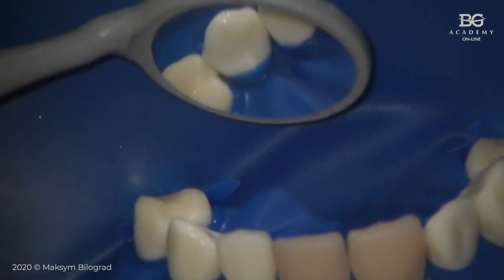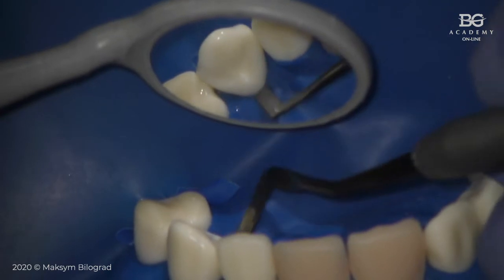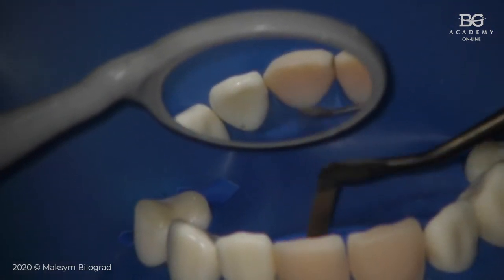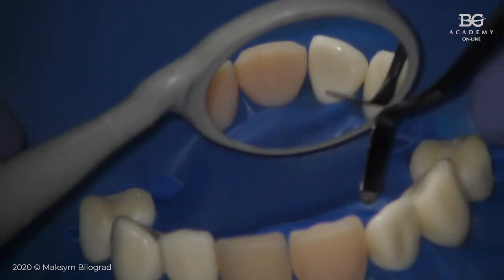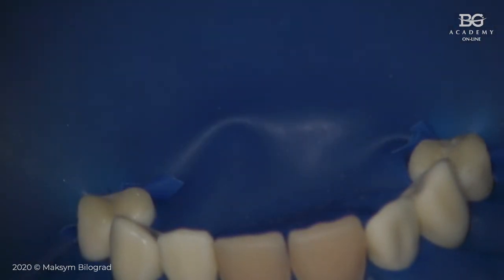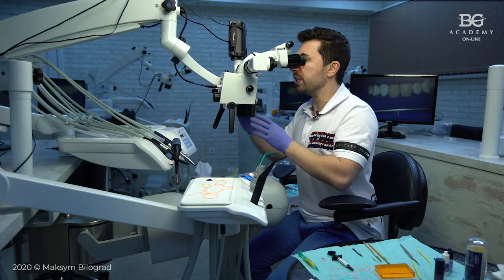So for the palatal side, for example, you can use your plastic instrument, as you can see here. You just invert your rubber dam with the plastic instrument here. It will be easier now because you have already provided some steps of inversion with floss utilization. Okay, good. In our case, we have supragingival preps, so isolation is pretty easy.